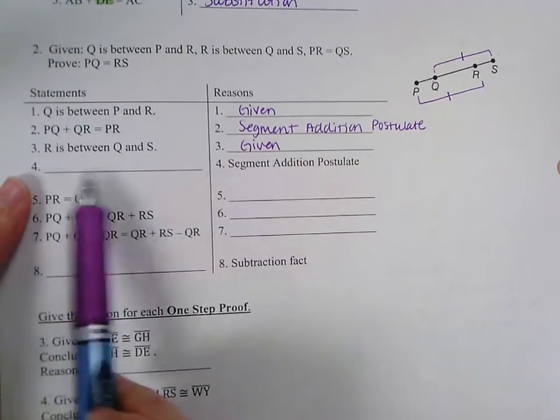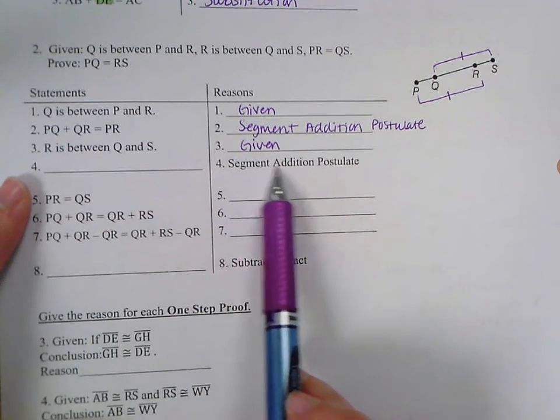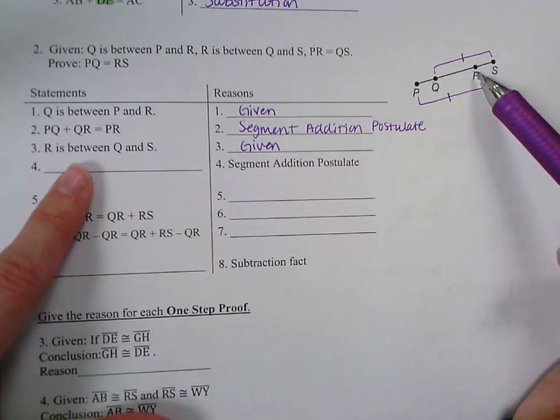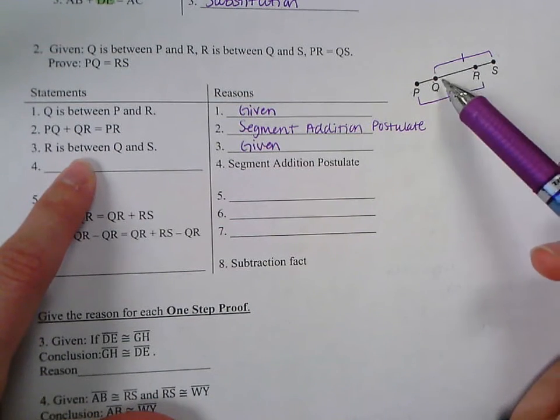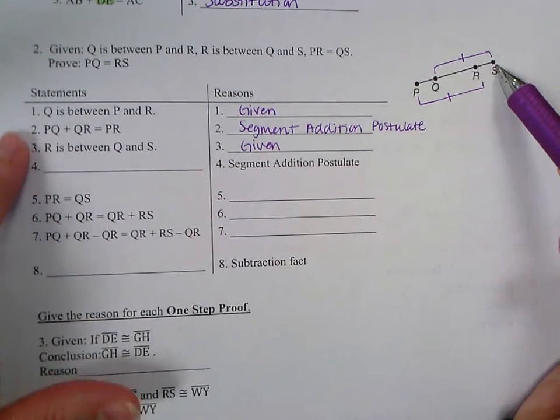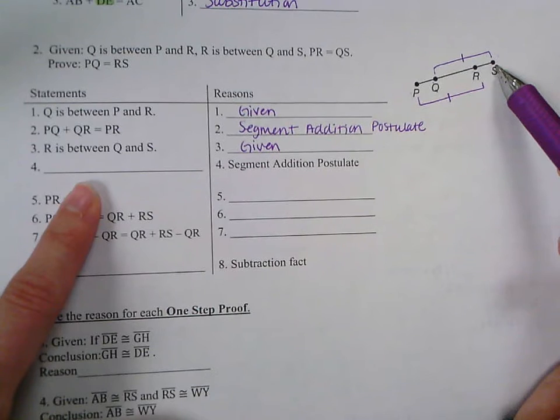So then number 4, they're not giving us the statement, but we have the reason is segment addition again. So here if we're told R is between Q and S, anybody know what statement we can say here if we follow what happened in steps 1 and 2? QR plus RS equals QS.